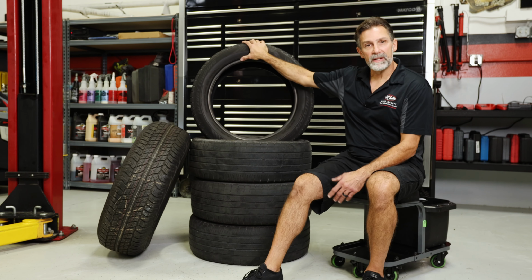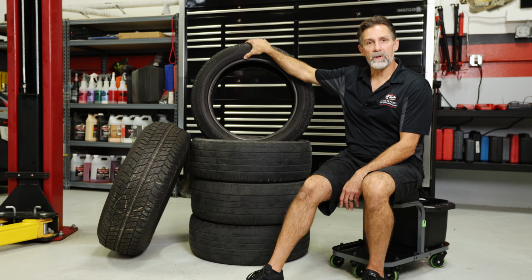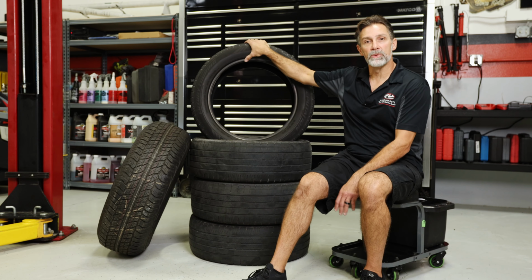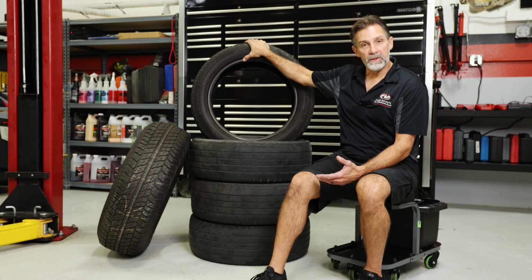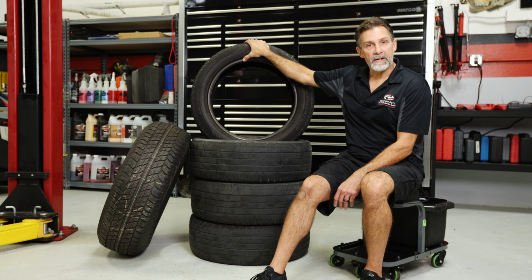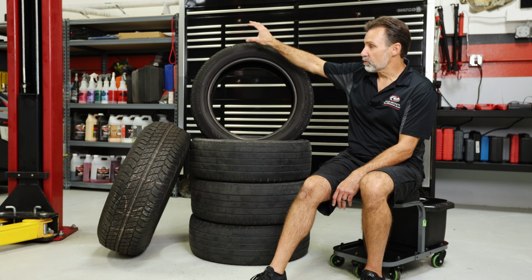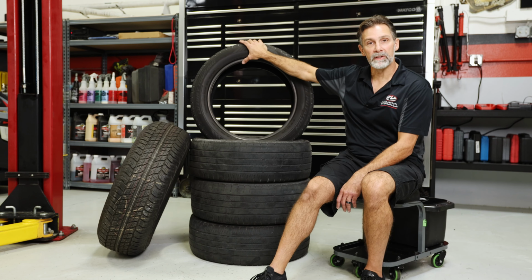So you may find that you want to go from a 225, you like a little bit wider tire, let's go to a 235. You can do that. It'll fit on the rim. Okay, you got 10 millimeters wider. And then just remember your aspect ratio is also going to be a little bit taller.